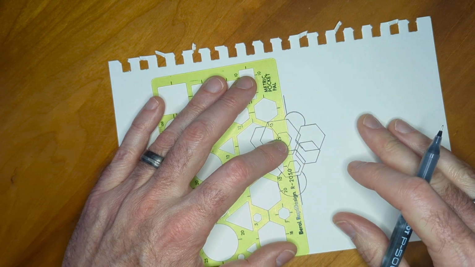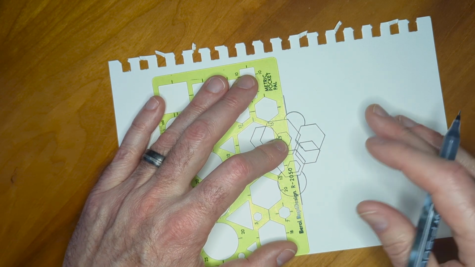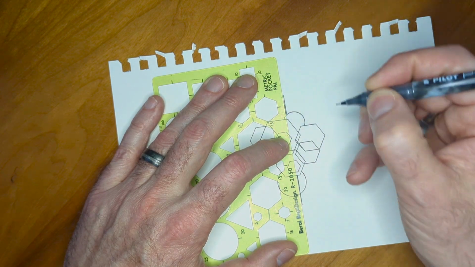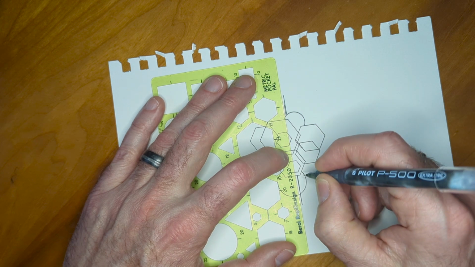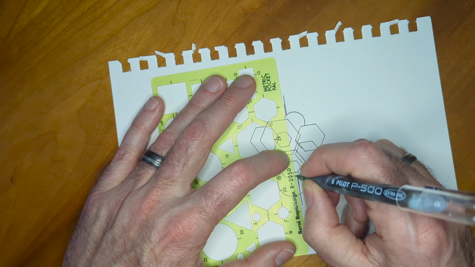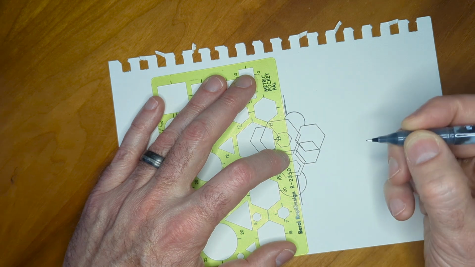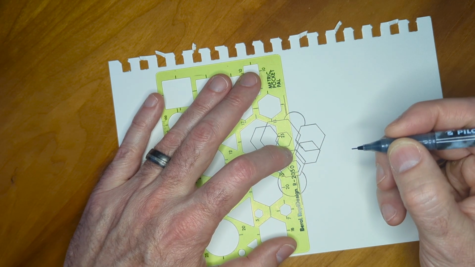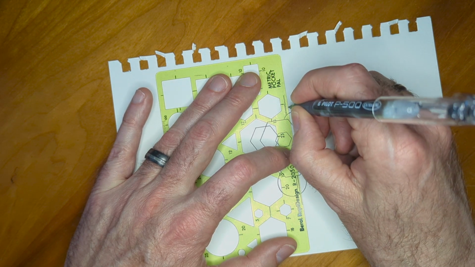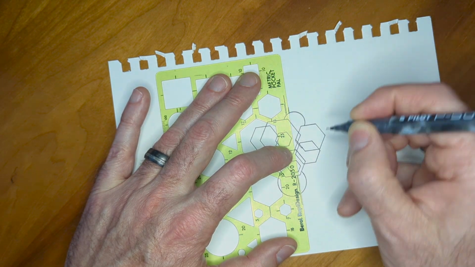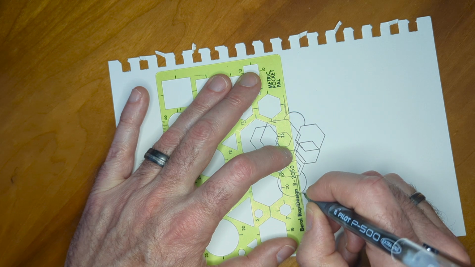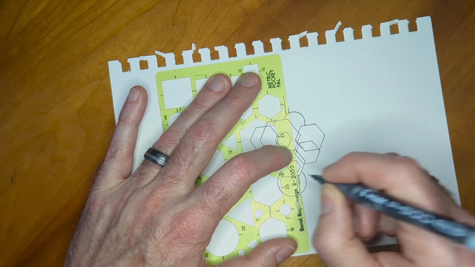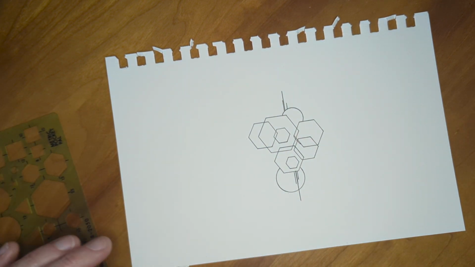This pen isn't great, perfect for doing this. There we go. There's no plan here, per se. Just playing around. That's pretty cool, I guess.